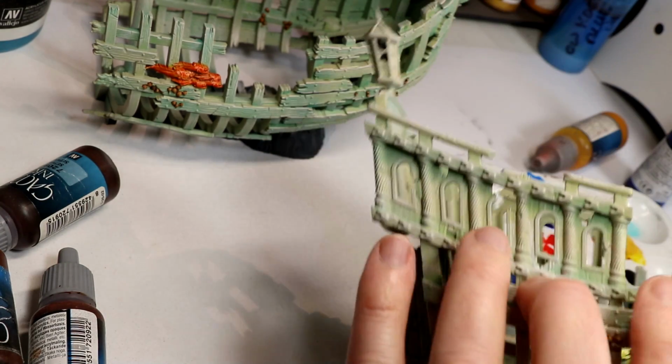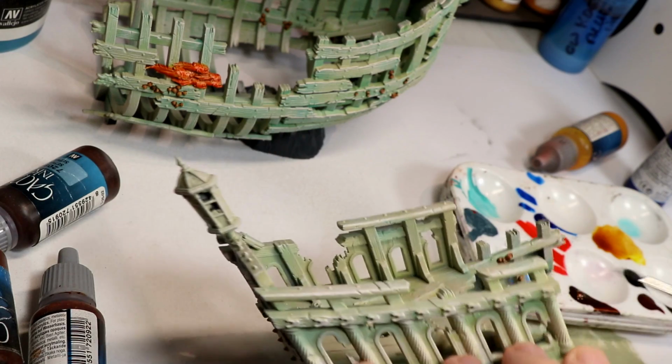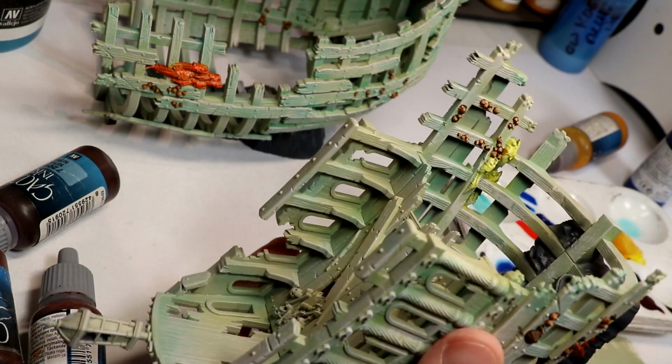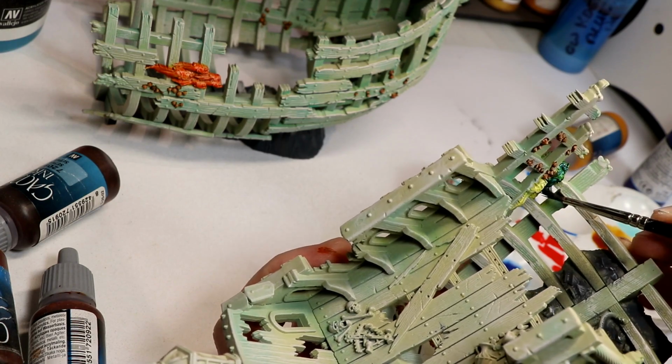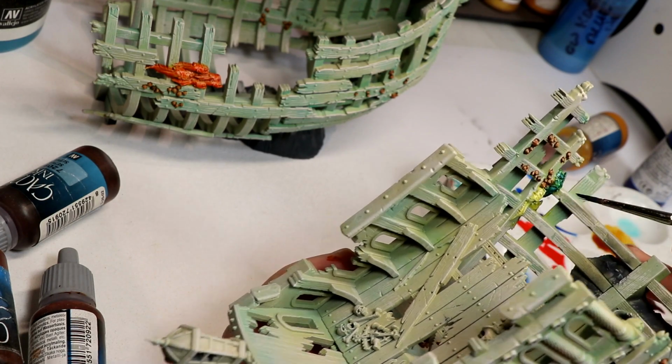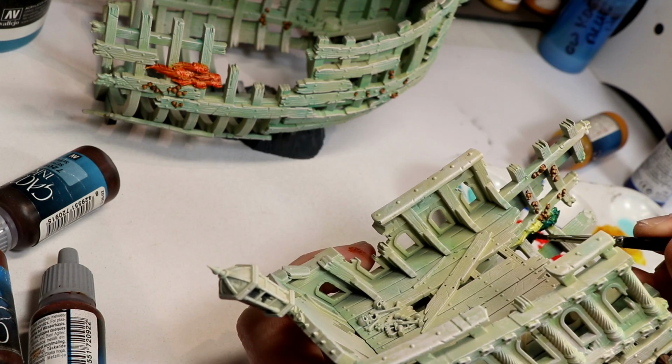You can spend as much time as you like, this is just how I painted them. But again, when you watch these tutorials, always apply your own thinking to them. If you want to spend more time on the fish, spend more time on the fish. Absolutely.